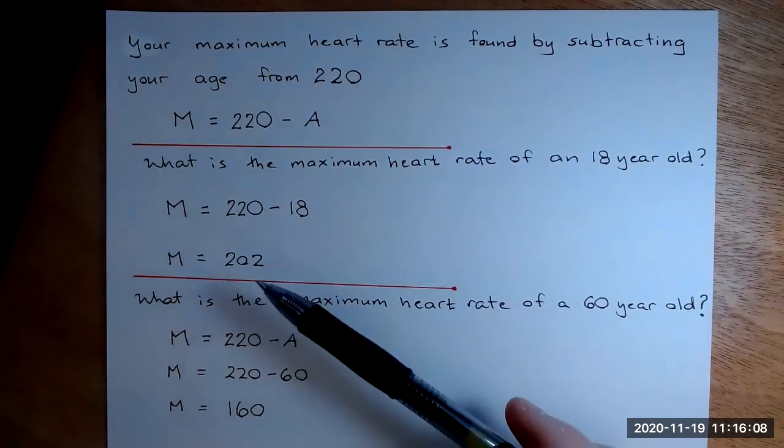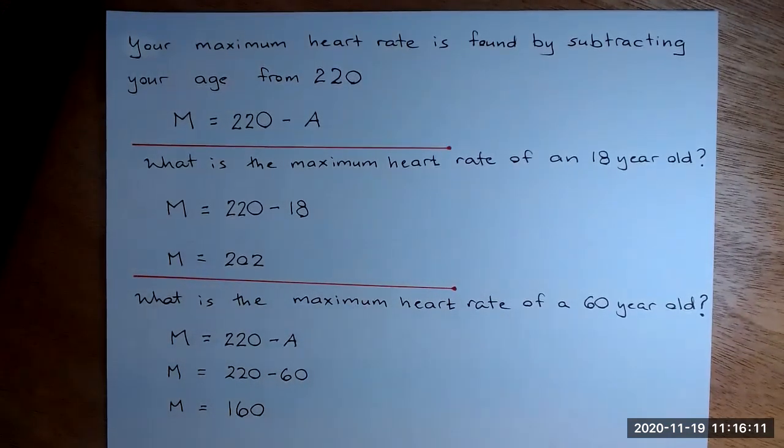So you can see the older you get, the lower your maximum heart rate is. So you can use numbers like that to help you gauge your exercise. And that's how you use formulas.